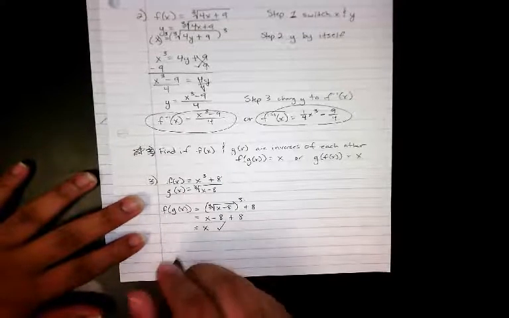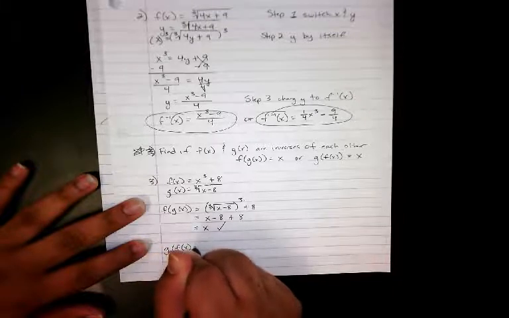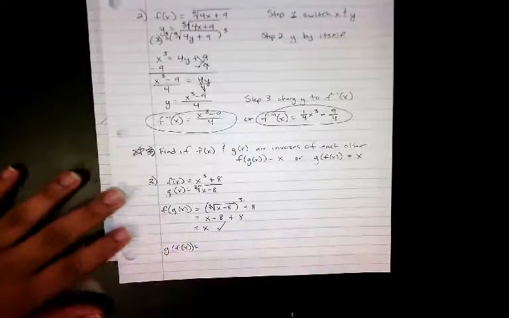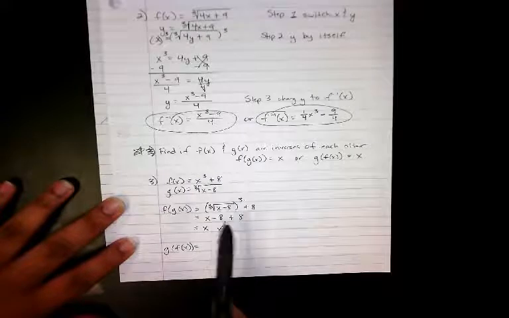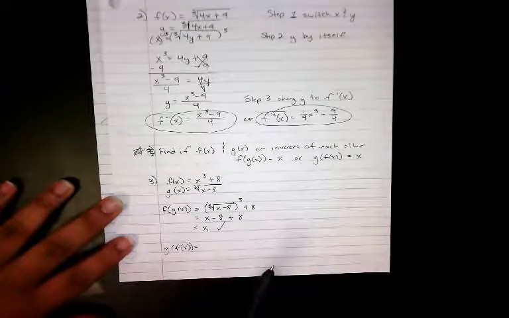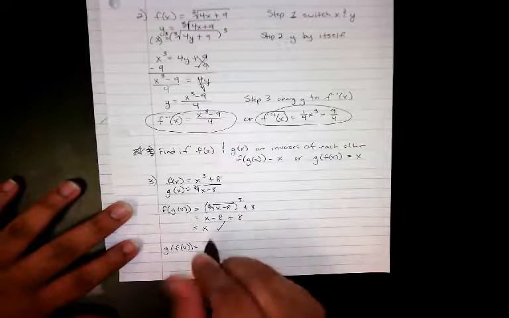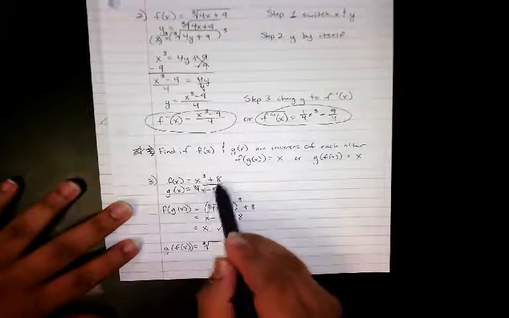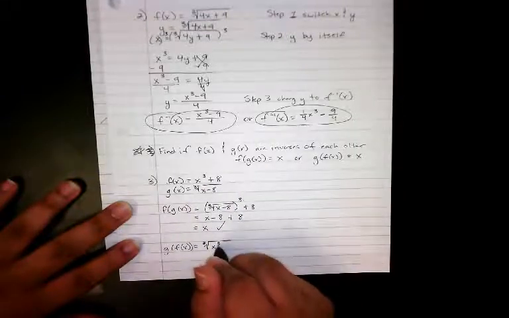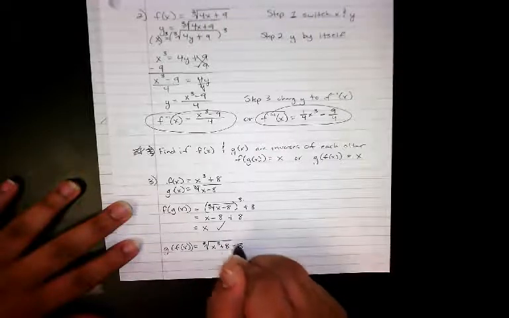So now we're going down here. g of f of x equals, we're writing the g of x and replacing the x with this whole equation. So I have the cube root of x cubed plus 8, minus 8.